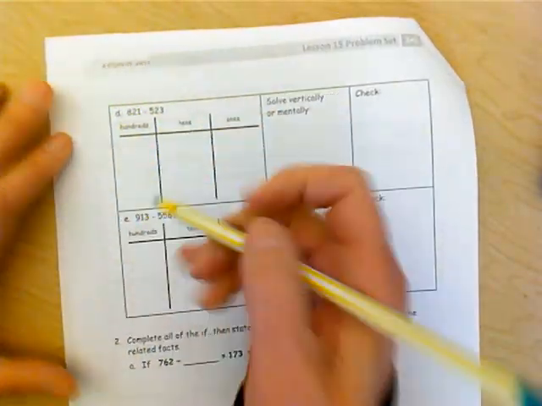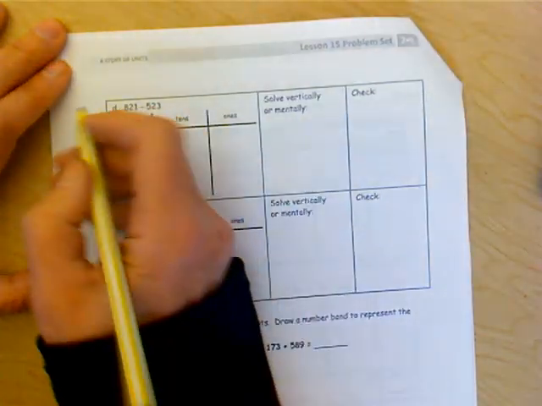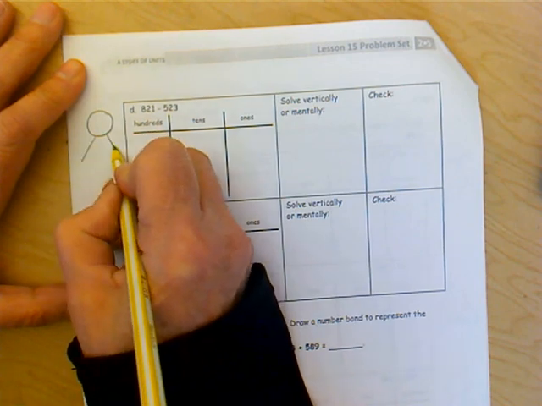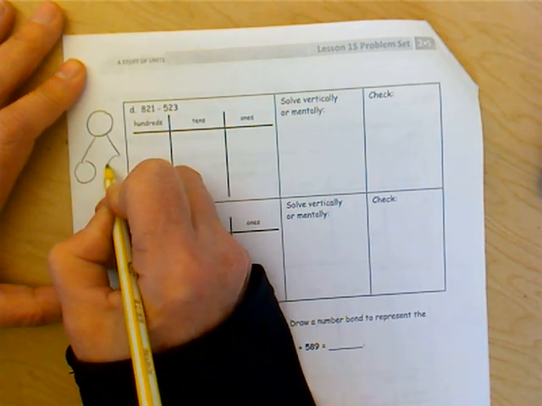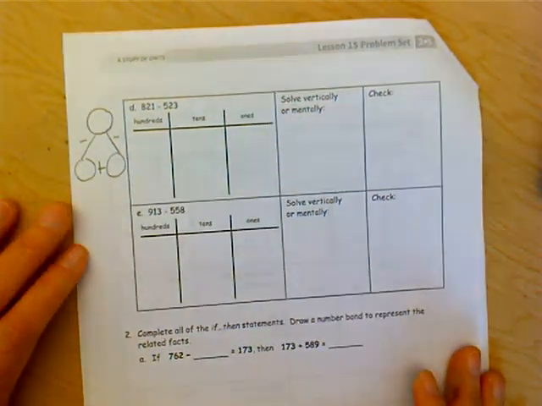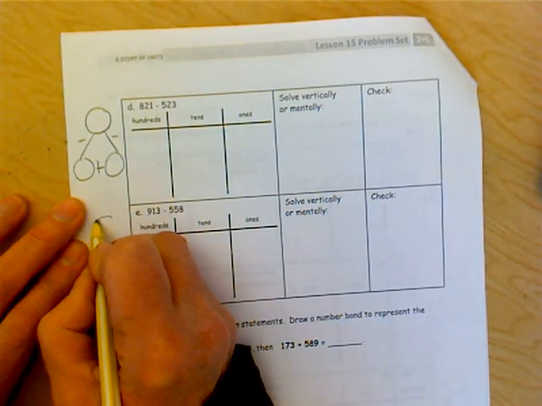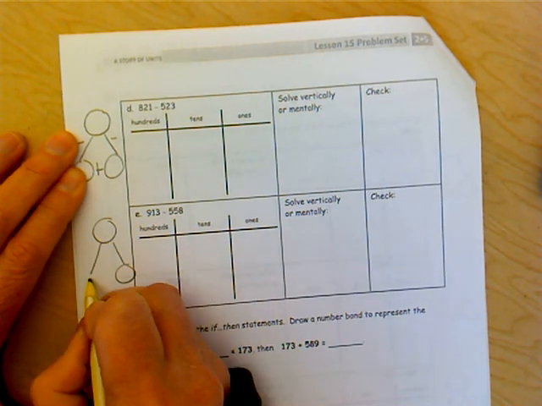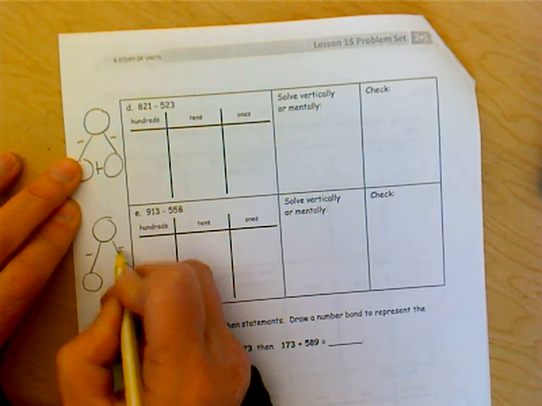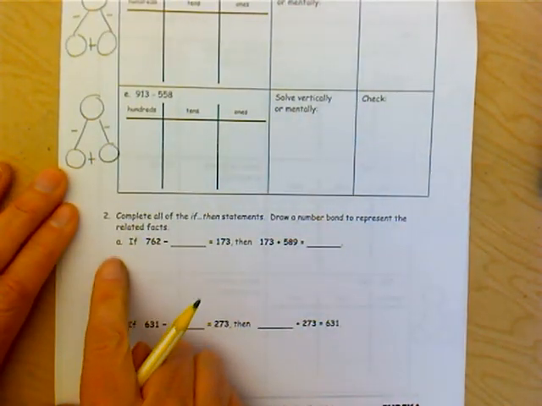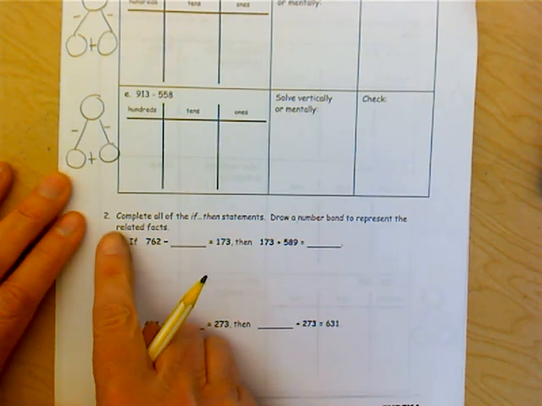Then you're coming over to D and E, same scenario. You're going to be doing the number bond for each of these problems as well, so that you can see the relationship between those problems. Also checking, and you are also going to be doing a number bond for letter E. Okay, there we go. And then we'd like you to try number 2, part A and part B.